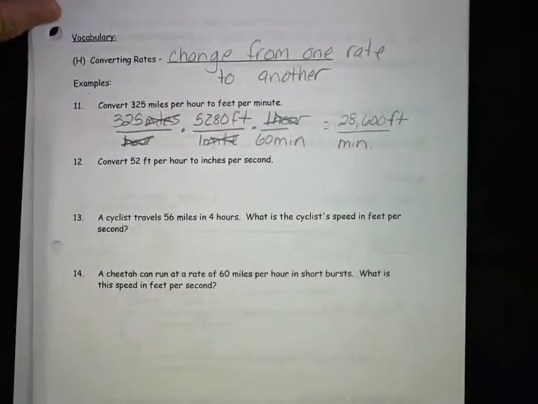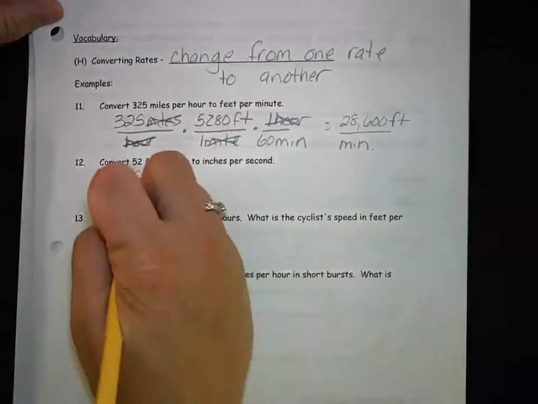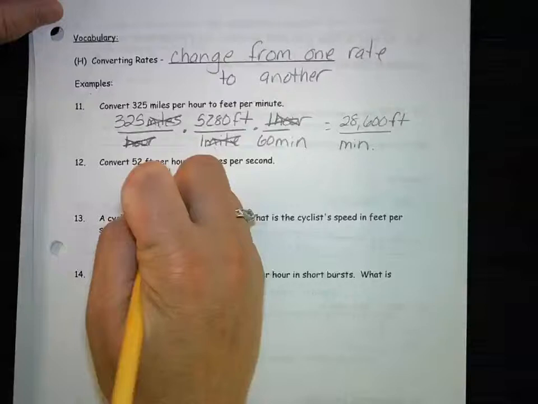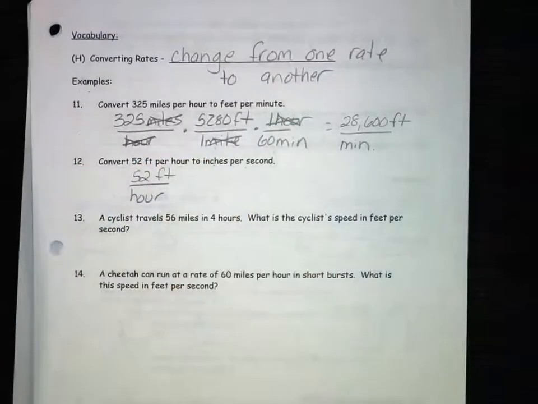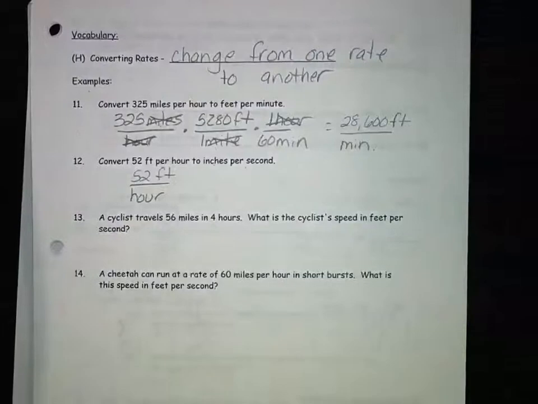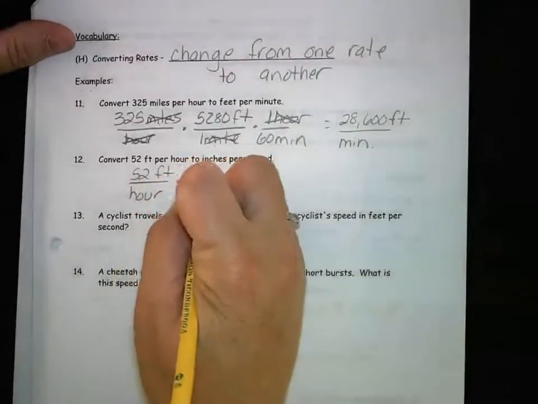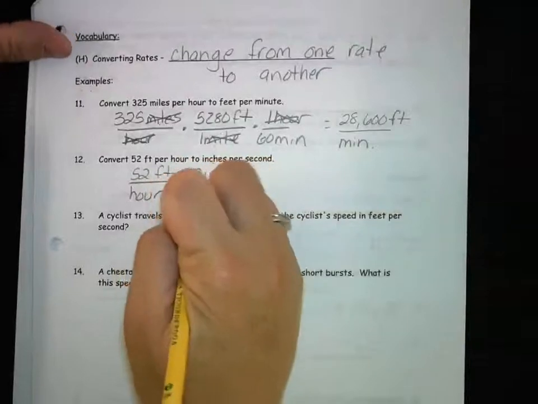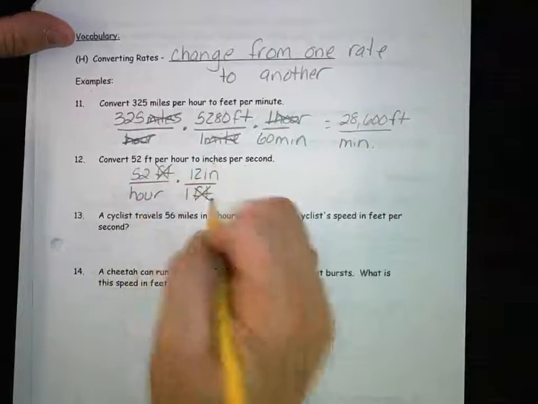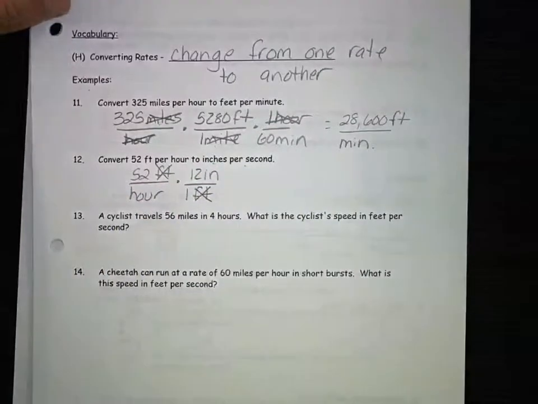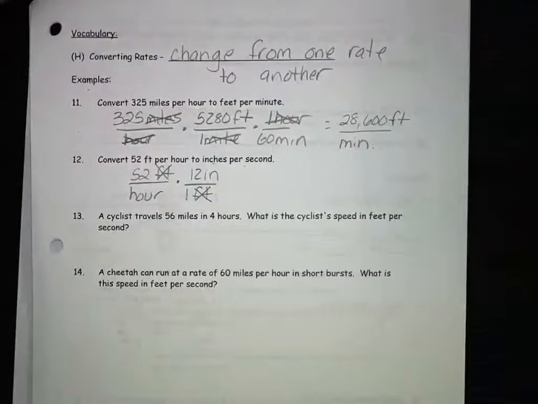Number 12, 52 feet per hour, and we want to change that to inches per second. First, from feet to inches, there are 12 inches in 1 foot. Feet on the top, feet on the bottom, cancel. And then we need to go from hours to minutes and minutes to seconds.